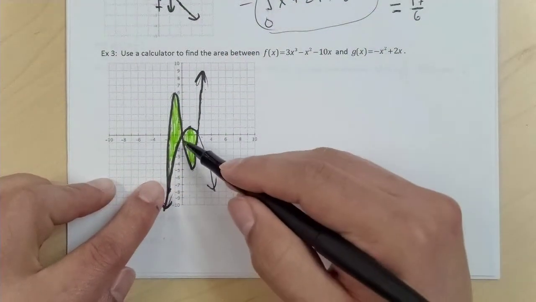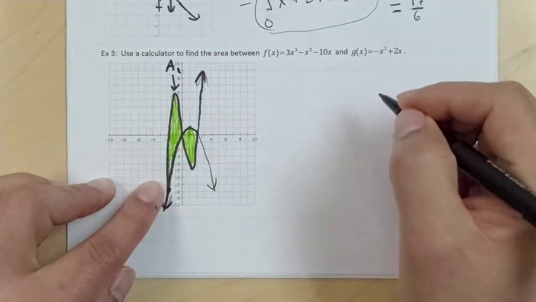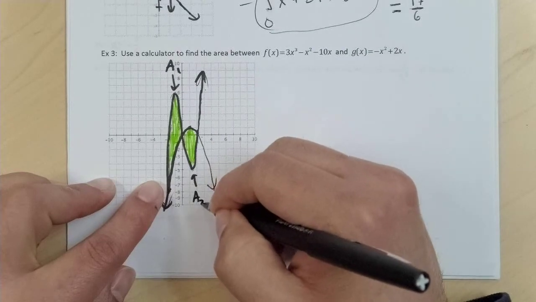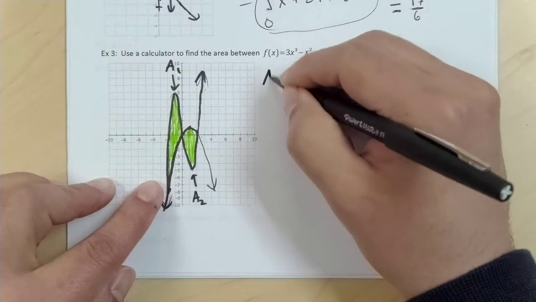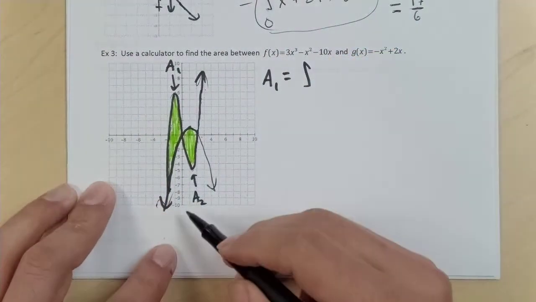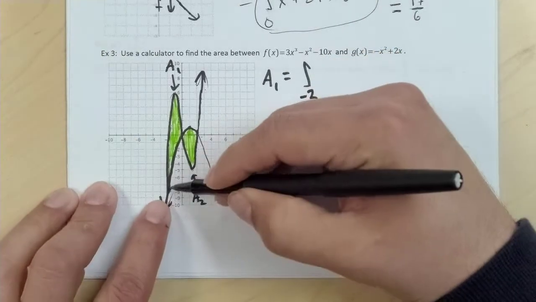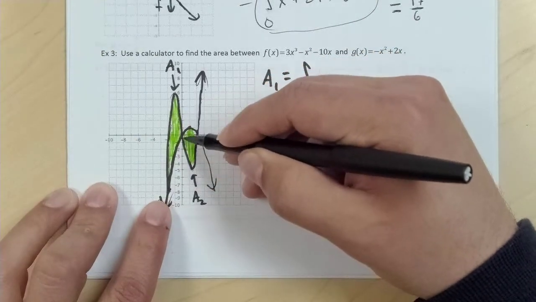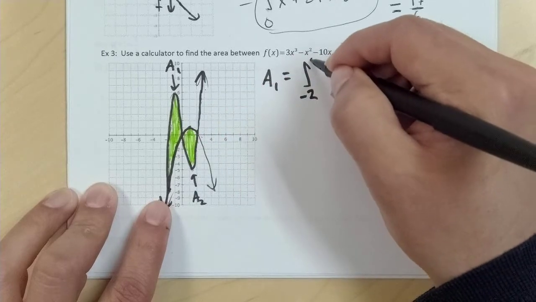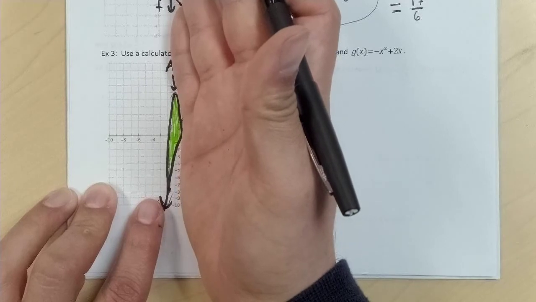So let's focus on the left portion. I'm going to call this area number 1. I'm going to call the right portion area 2. Okay? What would my first area be? What's the starting x value? -2. Very good. And we go all the way to 0 only. Okay, so we're just doing this portion.